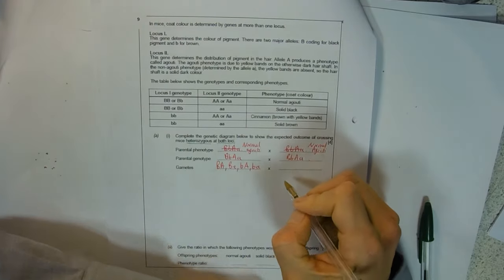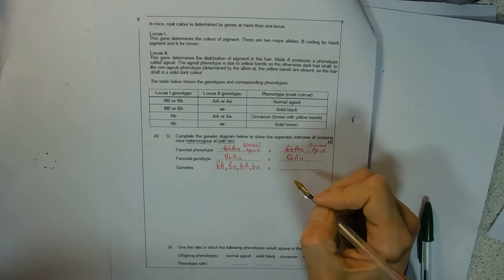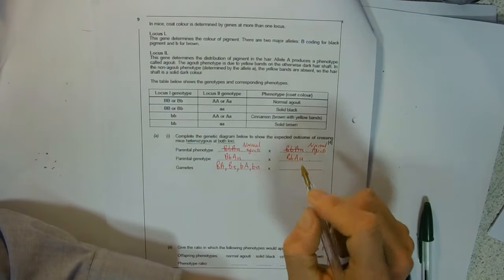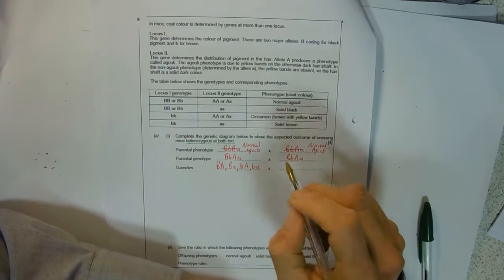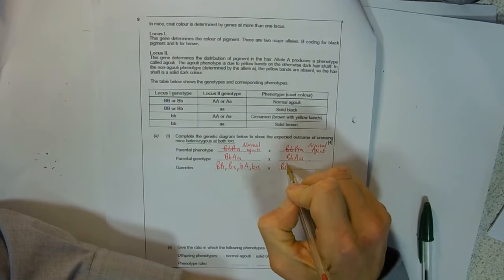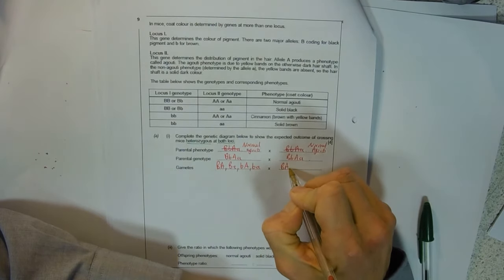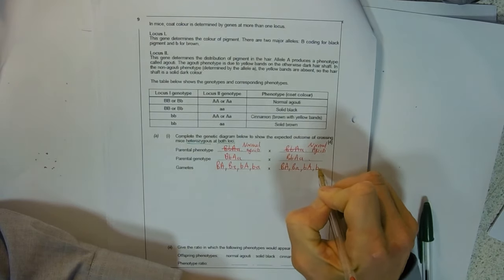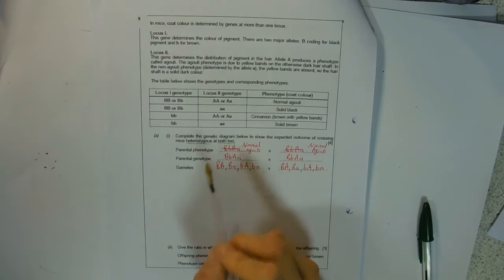And you know about independent assortment in meiosis, and that makes those possible. And the other one is exactly the same. So big B, big A, big B, little a, little b, big A, little b, little a. And complete a genetic diagram.